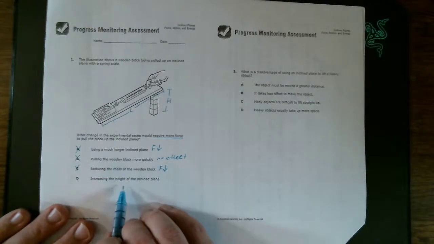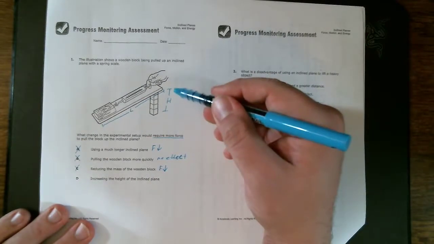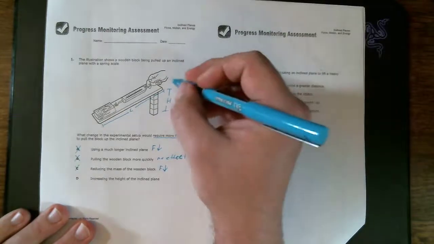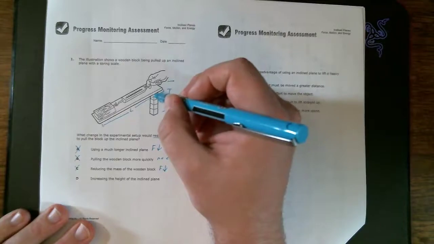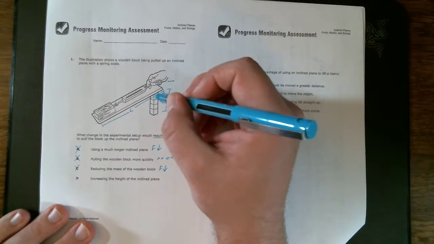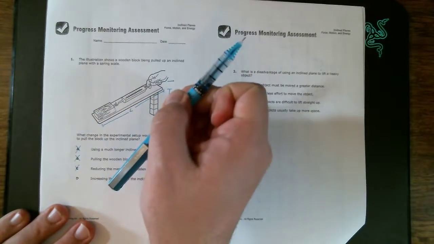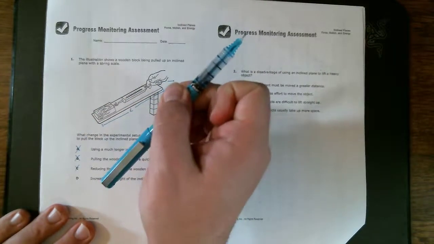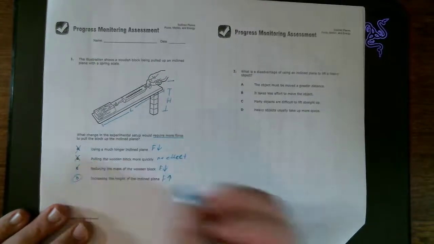Okay, and then increase the height of the inclined plane. So if I increase the height to make it taller, let's say to go up to here, and I don't change the length of my ramp, my ramp goes from being not steep to being pretty steep. Now, isn't that harder to pull up? Yes, it is. So this would cause force to go up. And so D is the correct answer.